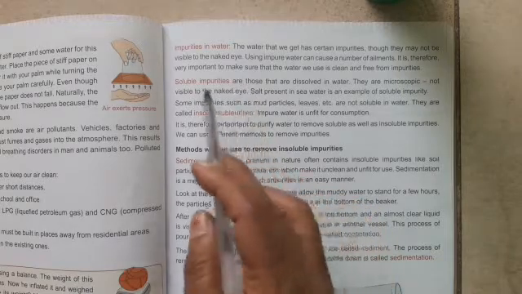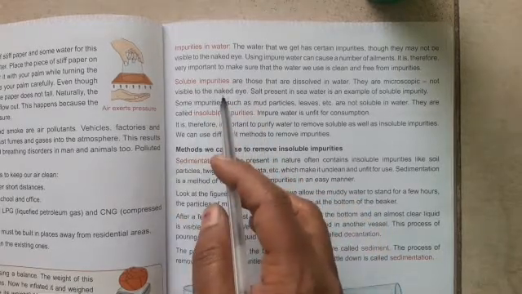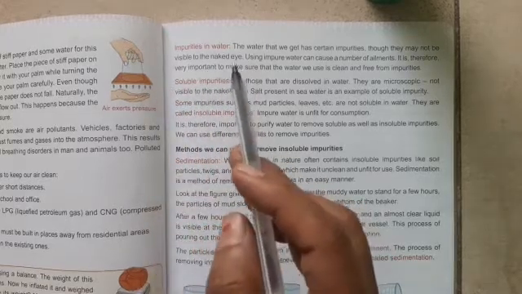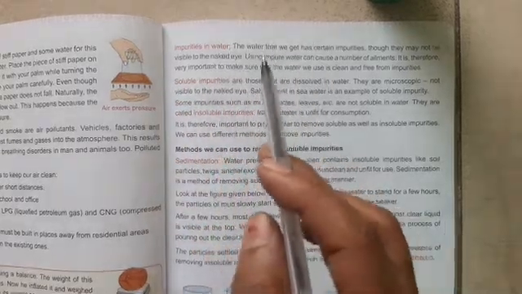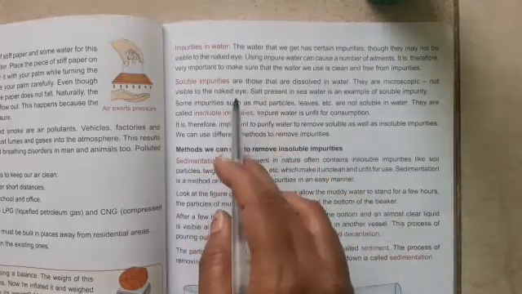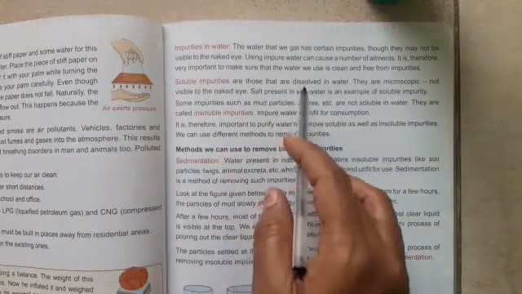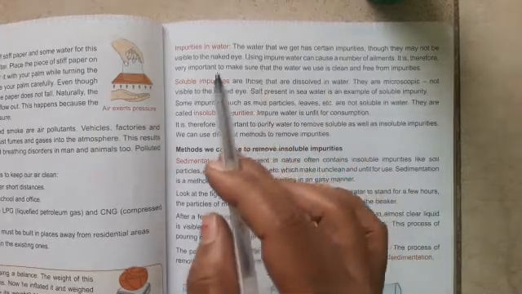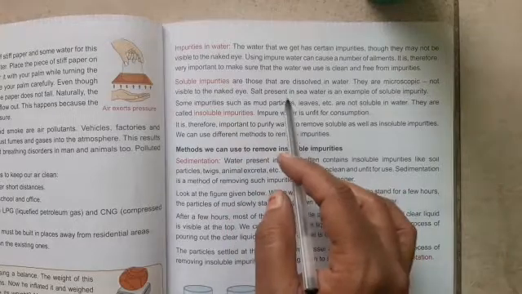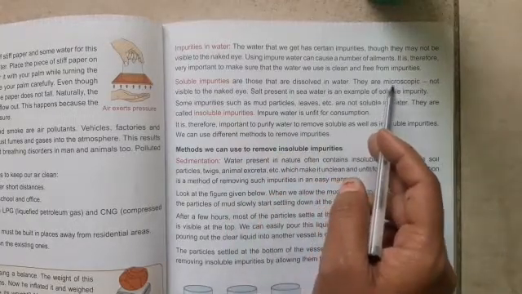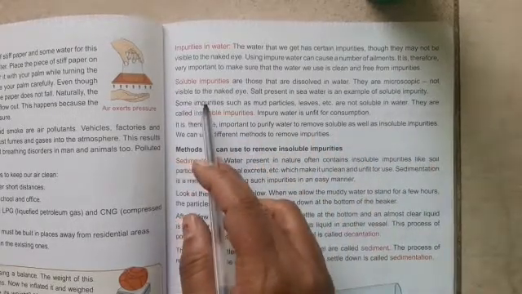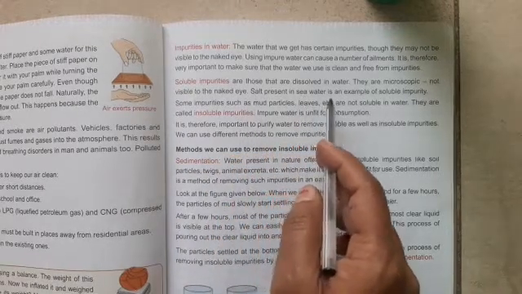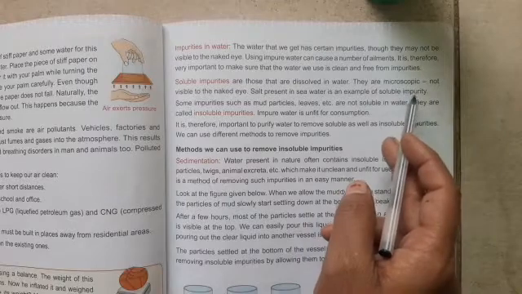Now see, soluble impurities. There are two types of impurities, soluble impurities and insoluble impurities. Soluble impurities are those that dissolve in water. They are microscopic, not visible to the naked eye. Salt present in sea water is an example of a soluble impurity.